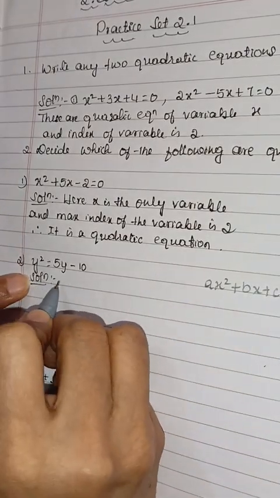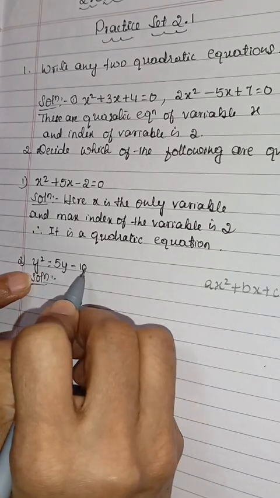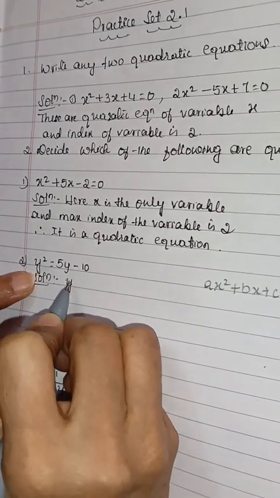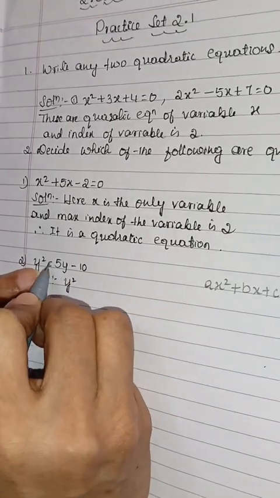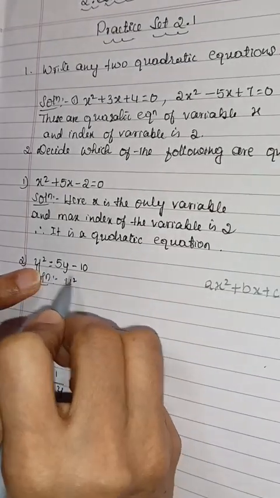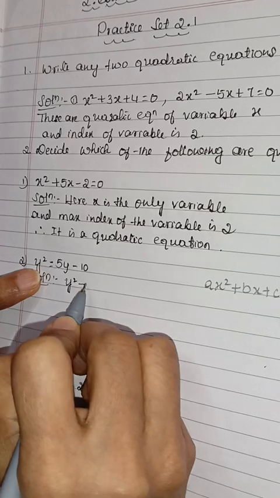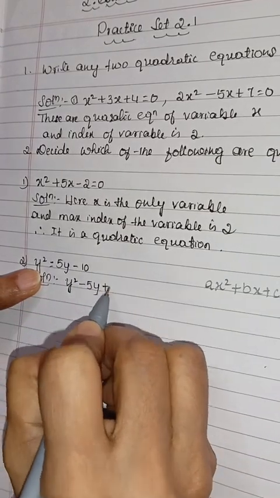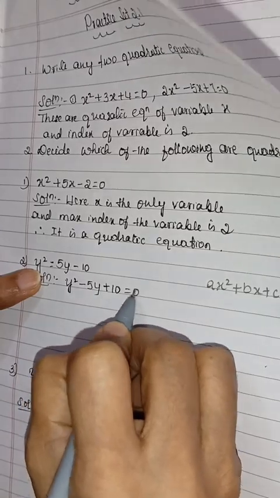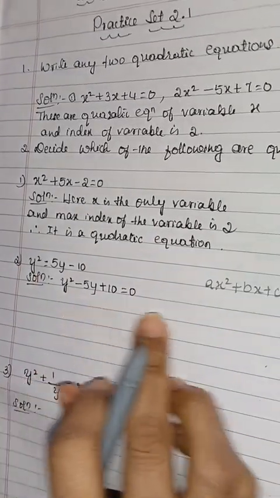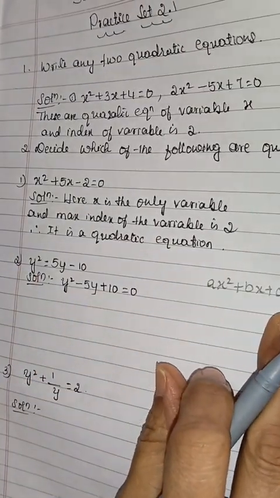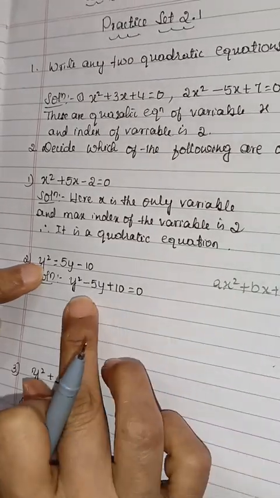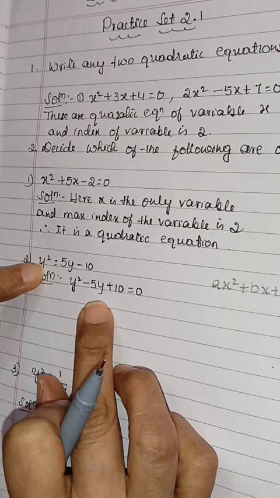Here is the given equation. We write y square, and this is the equal sign. You have to bring this 5y to the left hand side, so it becomes minus 5y, and this 10 becomes plus 10, equal to 0. Now it is in the form of ax square plus bx plus c. Here x was the variable, here y is the variable.